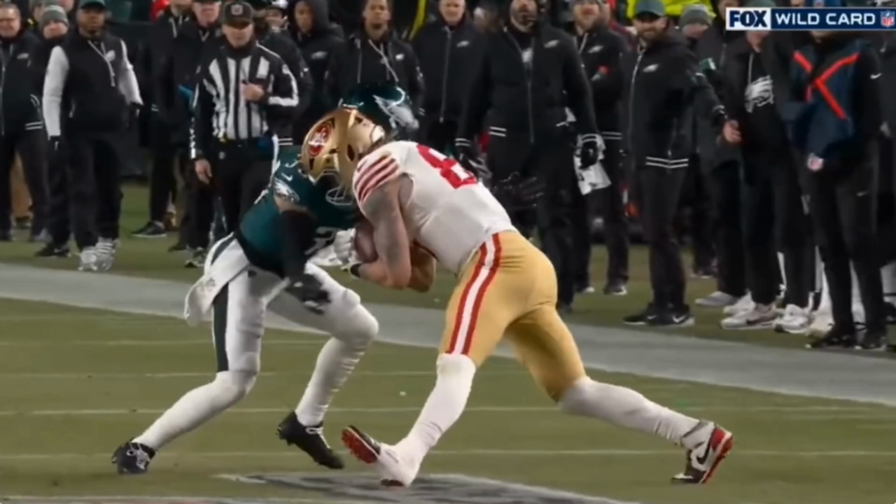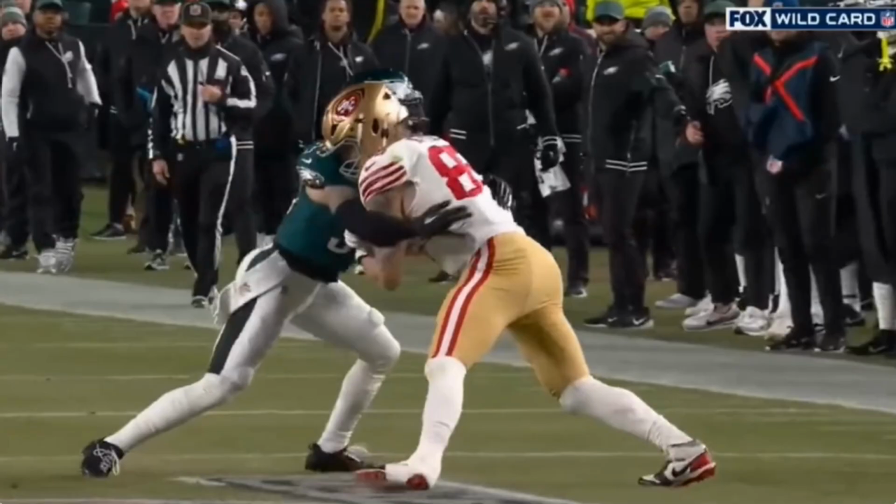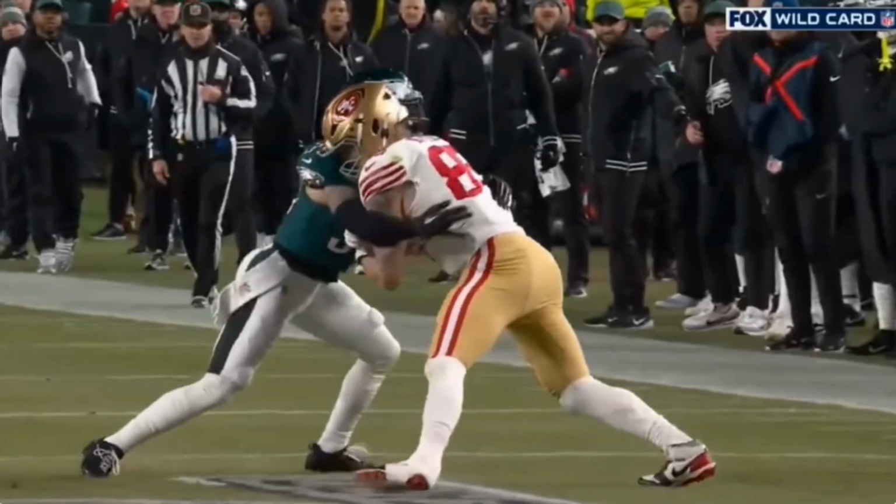So here in this moment, Kittle is being engaged by the Eagles defender. Most of his propulsion going forward is due to his right foot being planted on the ground, and as he gets driven back by the defender, we can see how his entire right foot is now on the ground with his toes pointed up towards his knee in what we would call the dorsiflexed position.